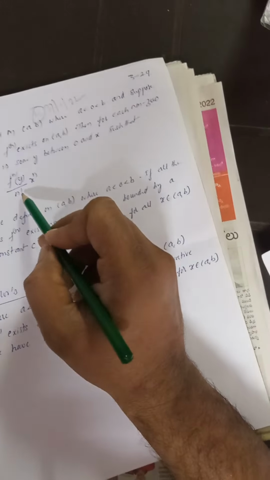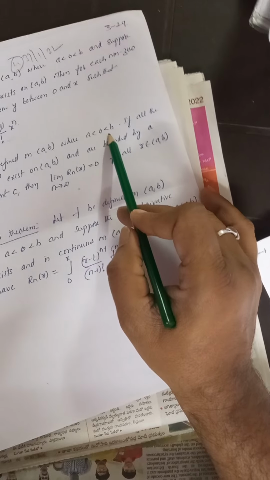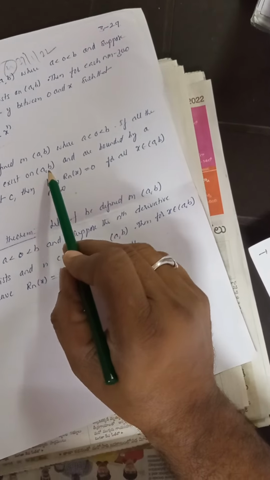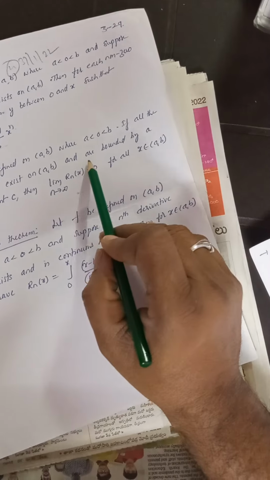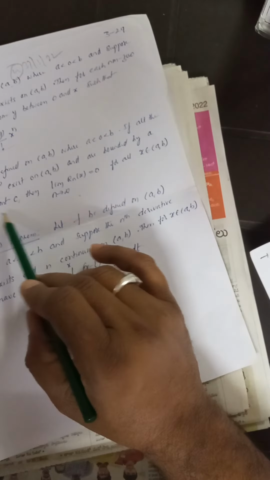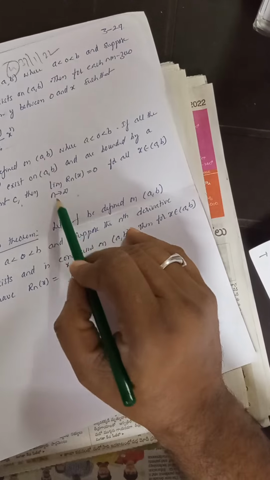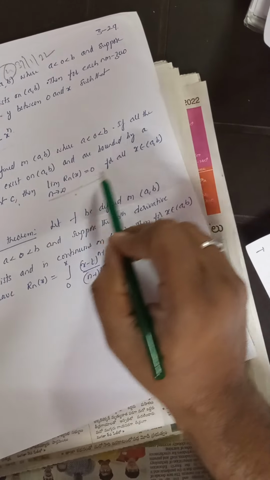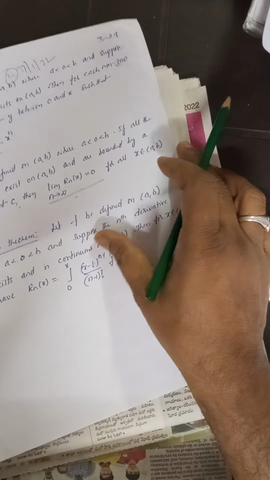Let f be defined on an open interval a comma b where a is less than 0 less than b. If all the derivatives f^(n) exist on the open interval a comma b and are bounded by a single constant c, then the limit as n tends to infinity of R_n of x is equal to 0 for all x belonging to the open interval a comma b. It is a point.